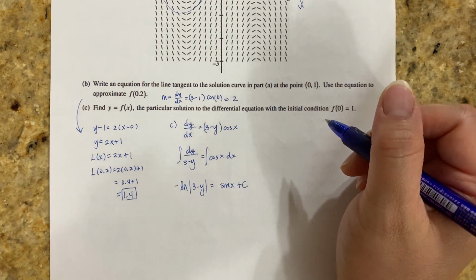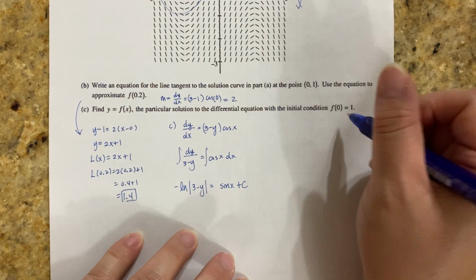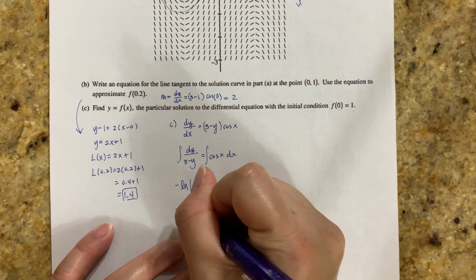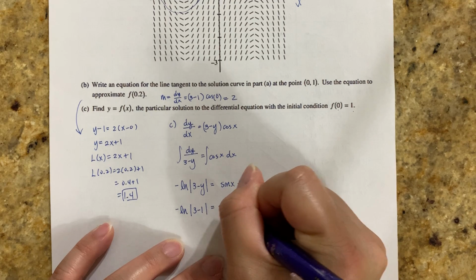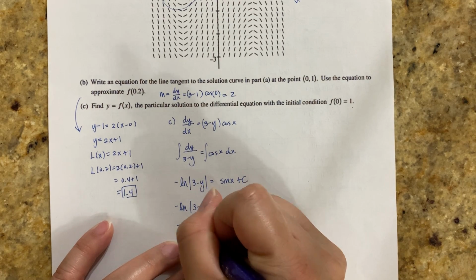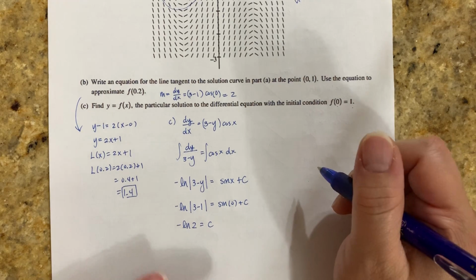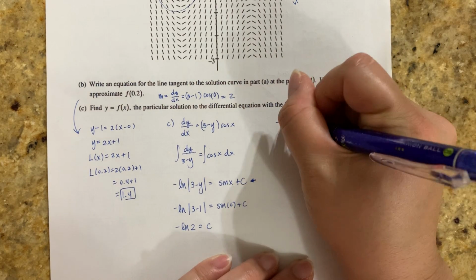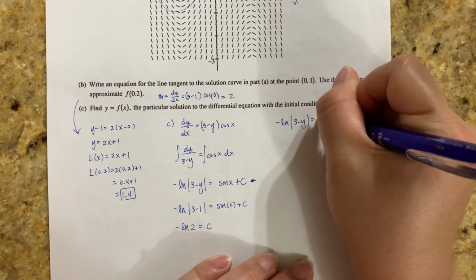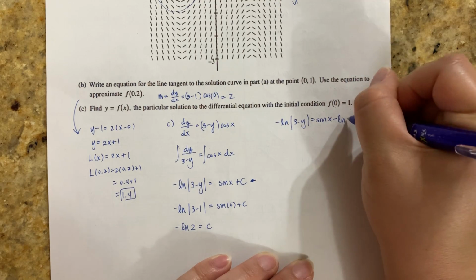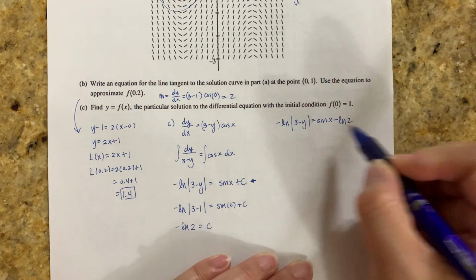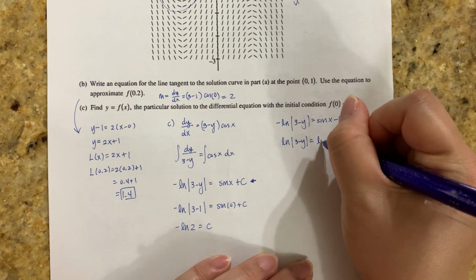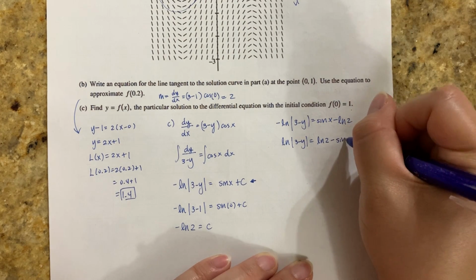All right. So remember, at this point, the minute you have your plus C, you want to plug in your initial value, which is (0, 1). So 0 for x, 1 for y. So negative natural log of (3 minus 1) equals sine of 0 plus C. Negative natural log of 2 equals C. Okay, so now what do I do? I put it back in again, always back into this one right here where the C first popped up. So negative natural log of |3 minus y| equals sine x minus natural log of 2. Okay, so first divide by negative. What the negative does is, when there's a subtraction, it just switches these around. So it's natural log of 2 minus sine of x.